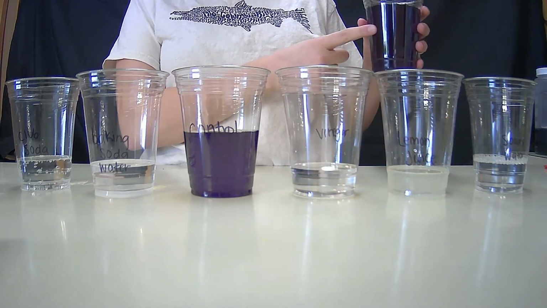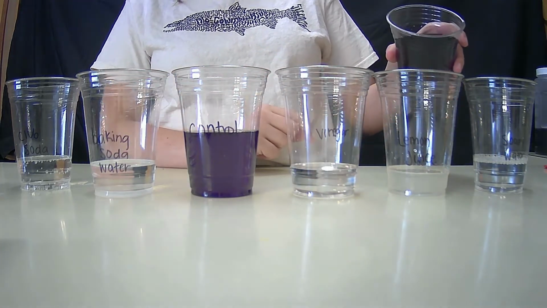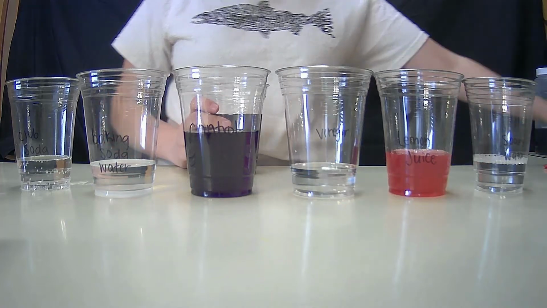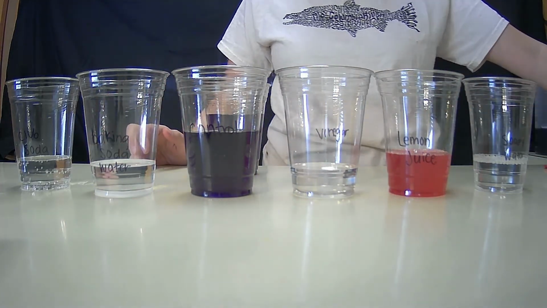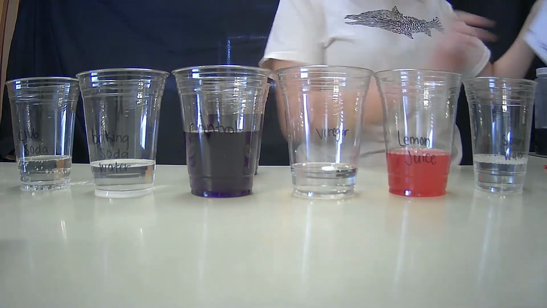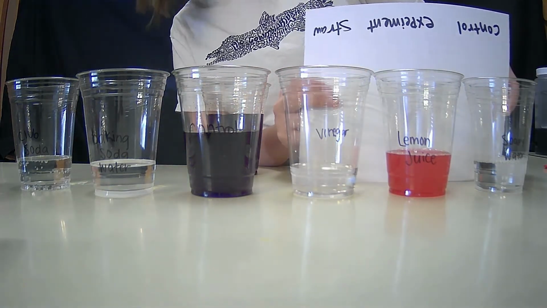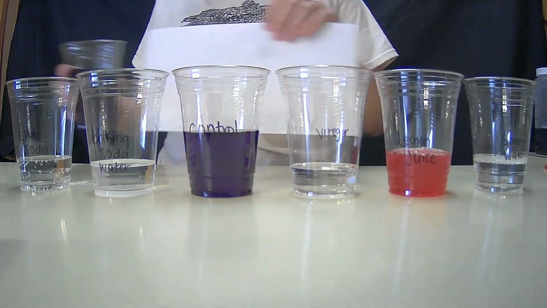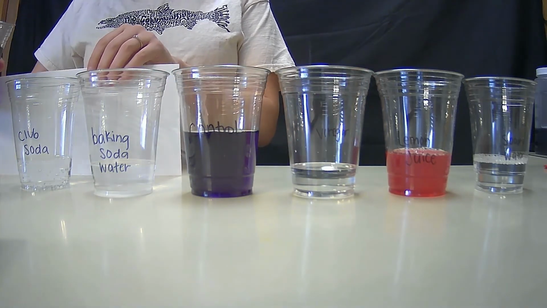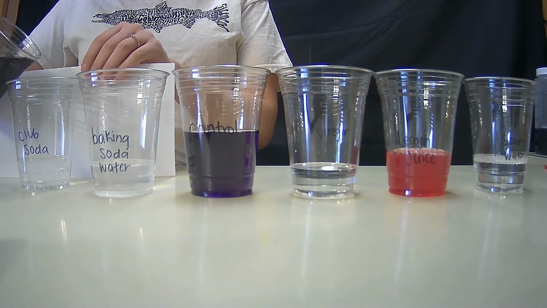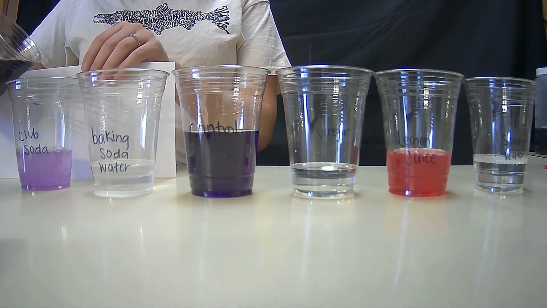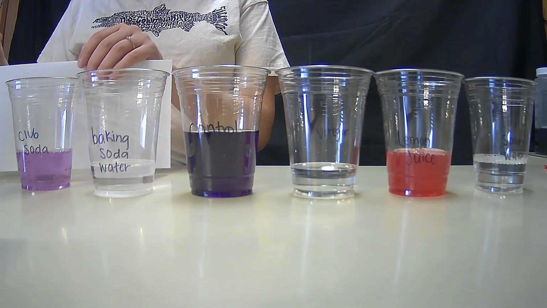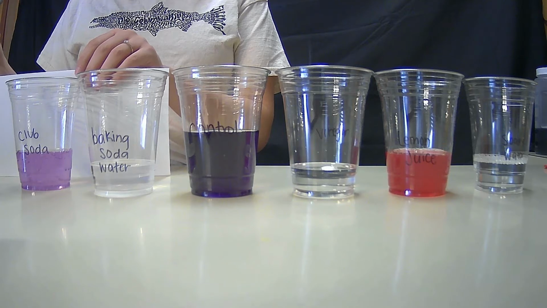So I'm going to add some of the red cabbage indicator, and we're going to see what color the lemon juice changes. So the lemon juice is now, I'll get another white piece of paper so you guys can see the background better, this really great, bright pink, kind of reddish orange color. So now we'll add some to the club soda. Remember that there is CO2, which makes soda carbonated. So we see that that turned a really light purple, which is similar to the color that the cup turned when we blew in it with a straw in the experiment cup that we did.